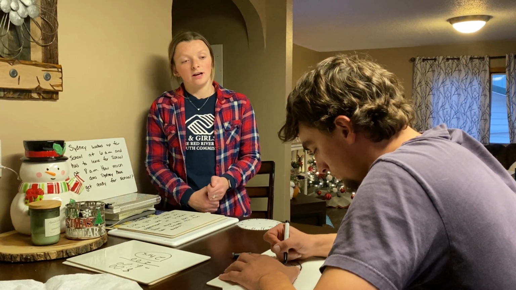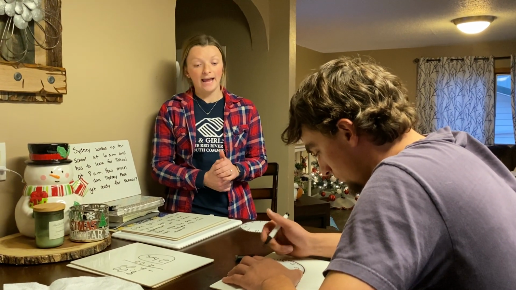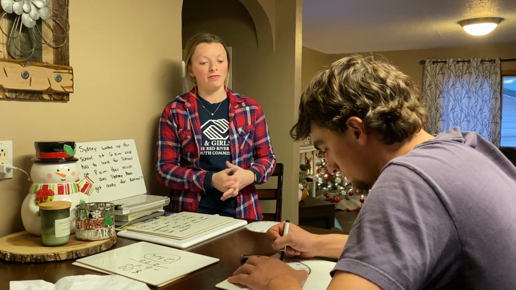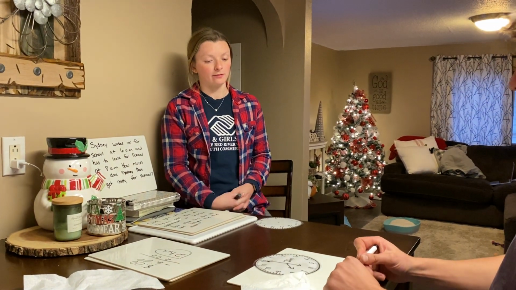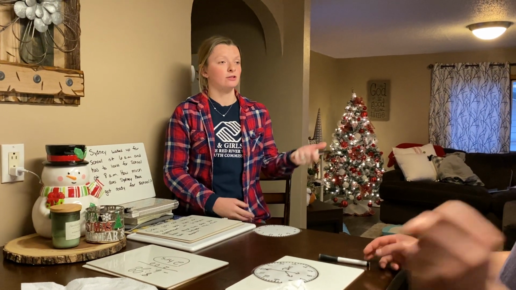Once the students are done, I'm going to have them turn and talk to their partner again to show what they got or how they figured it out using the clock. It's a blank clock too. You couldn't see that. Alright, and you turn and talk to your partner.